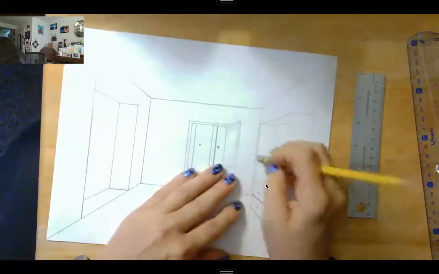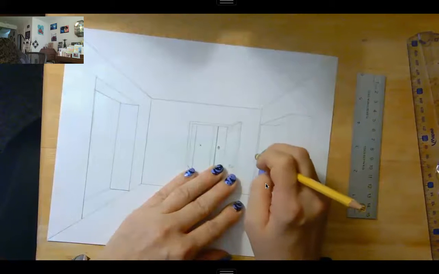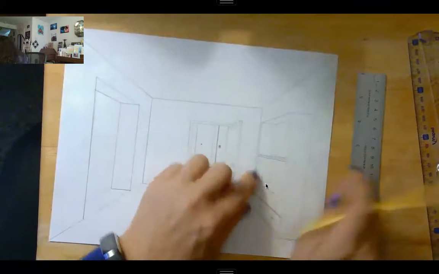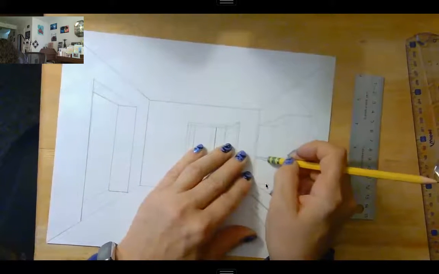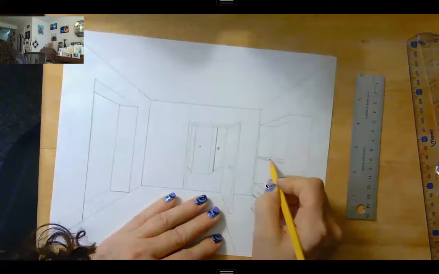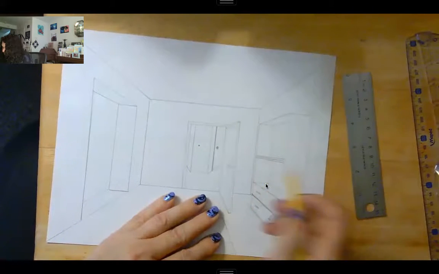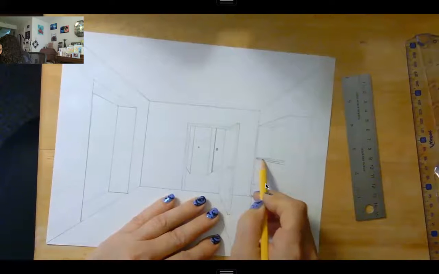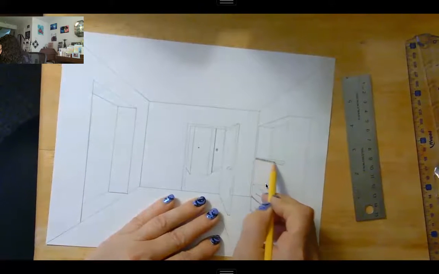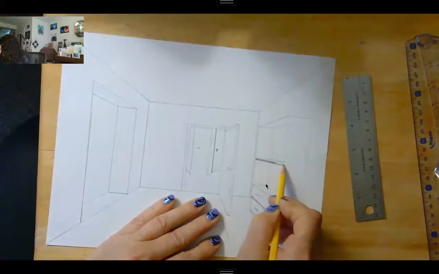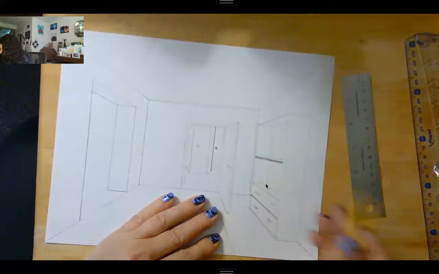Okay, and this right here is the front of the shelf. So it has a little shelf line. Of course, you wouldn't see these. Okay, so this was the front of the shelf line. That makes more sense.